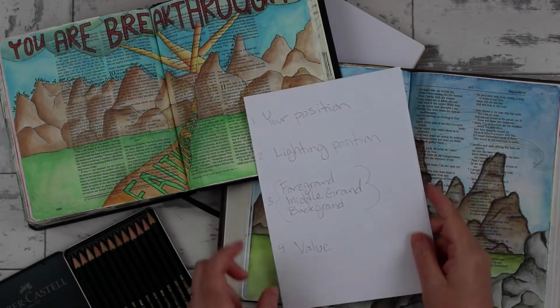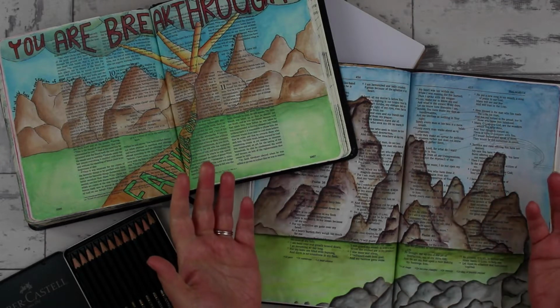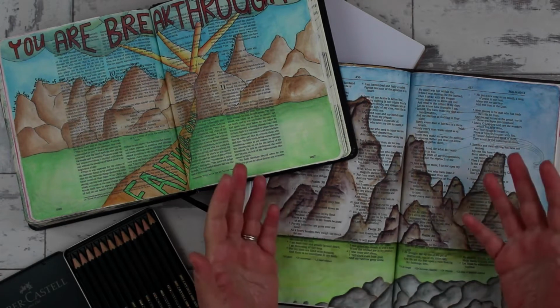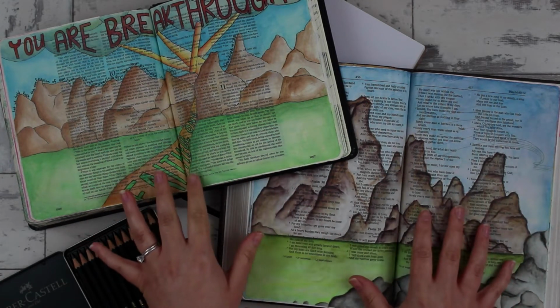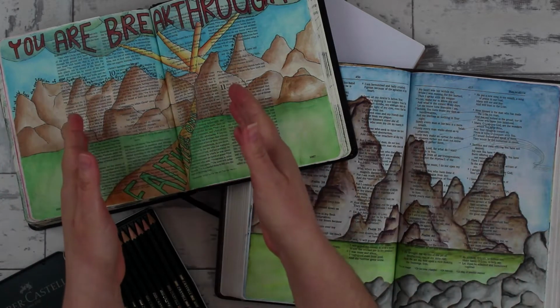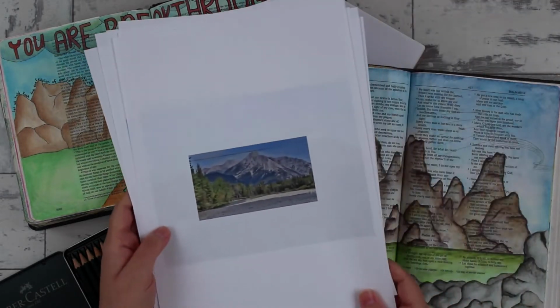So, your position. When you are drawing something, it's important for you to know where you, as the person, are going to be looking at something. In both of these instances, I'm just looking straight on at what's happening here. I'm going to show you some images to show you what I mean.